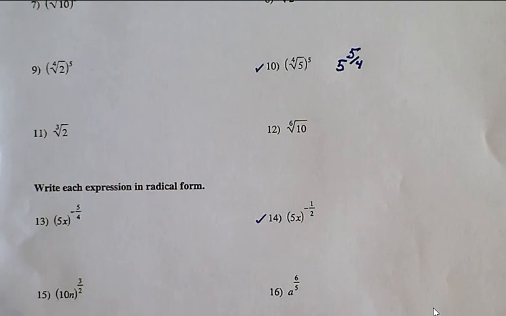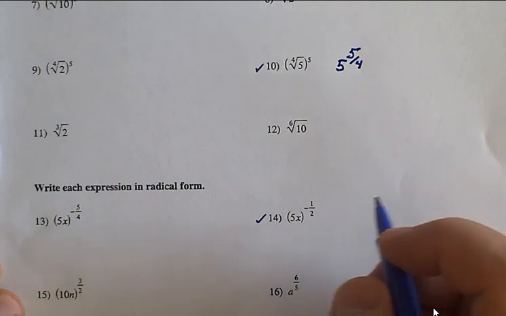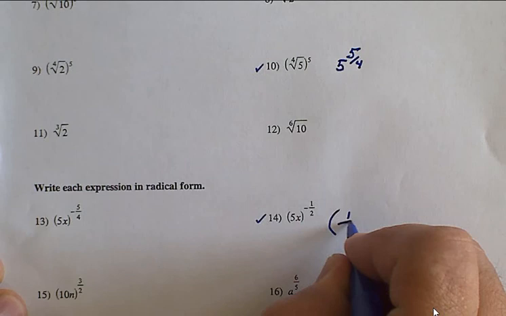So the first thing I want to do, question number 14, I have a base of 5x raised to a negative power. So the first thing I'm going to do is address that negative. A negative exponent means take the reciprocal. So this becomes 1 over 5x.